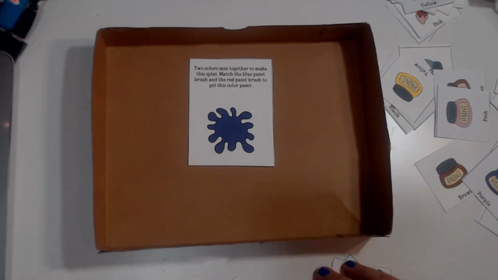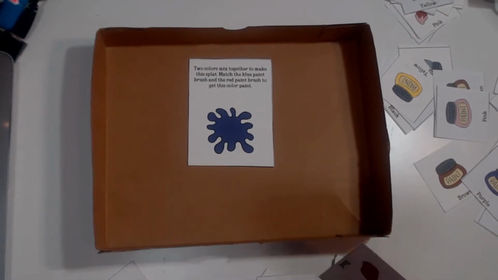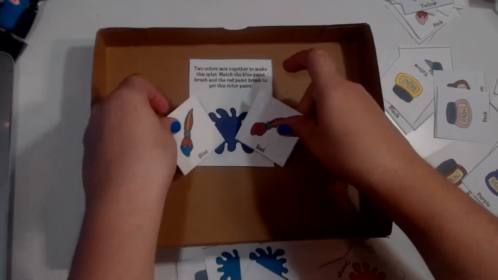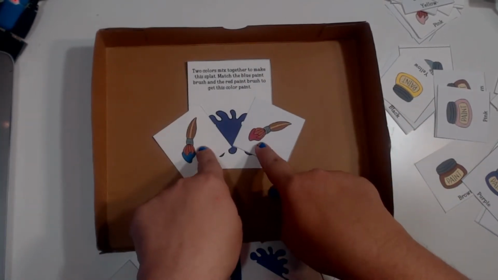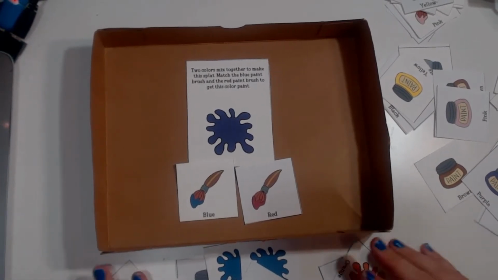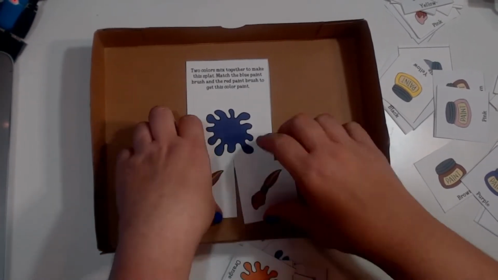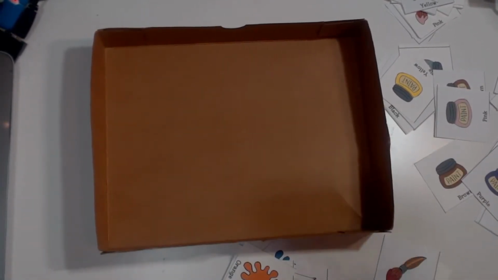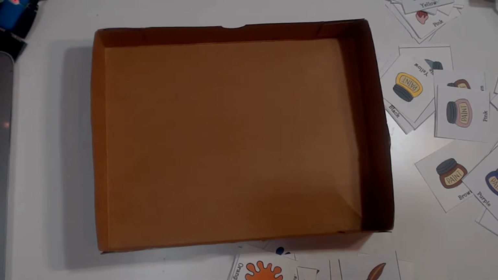So here it says 2 colors mixed together to make the splat: match the blue paintbrush and the red paintbrush to make this color paint. So you're going to have different paintbrushes, and then they're going to match the paintbrushes, the blue and the red, to make the purple. Now these are small little activities. Like I said, they were used during transition times. But I would also use these same cards in circle time activities. So let's go ahead and take a look at that.